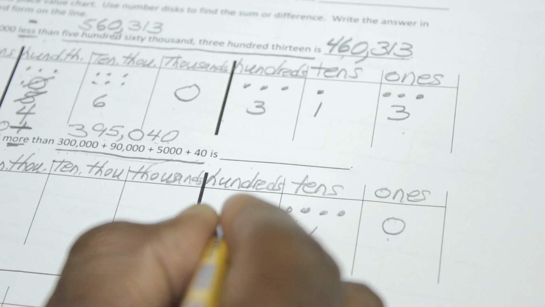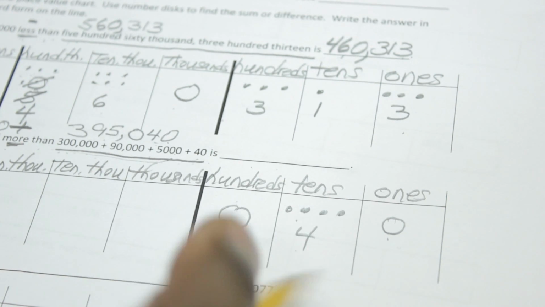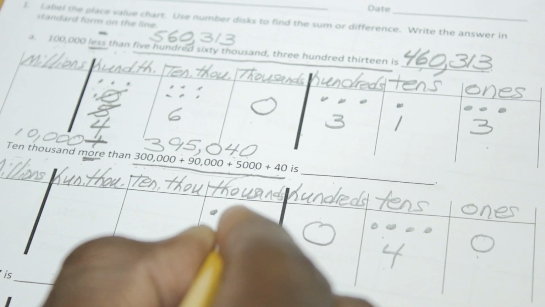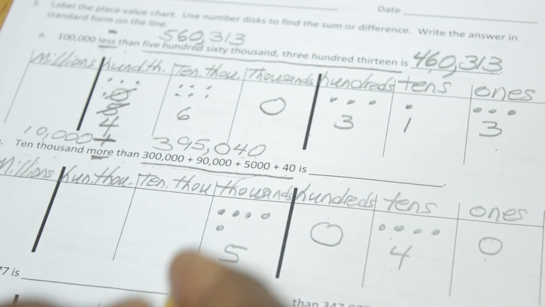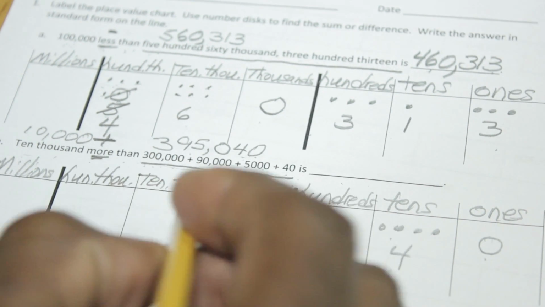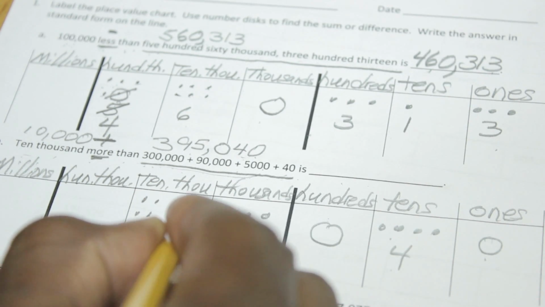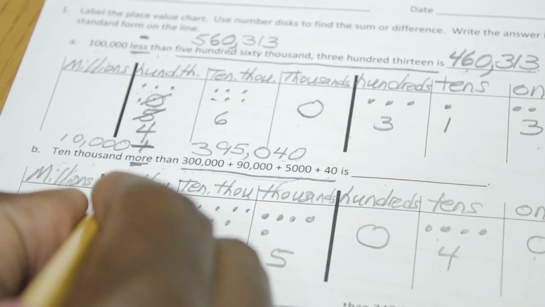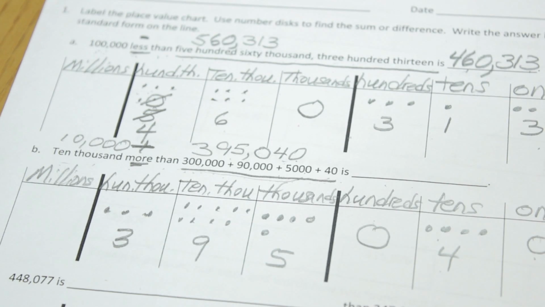We have 0 hundreds. So I'm just going to place 0 to identify how many hundreds. I have 5 thousands. 1, 2, 3, 4, 5, and just the number 5 as well. Next I have 9 10,000s. So I have 1, 2, 3, 4, 5, 6, 7, 8, 9, and write the number 9 there. And I have 3 hundred thousands. Now write the number 3 here.